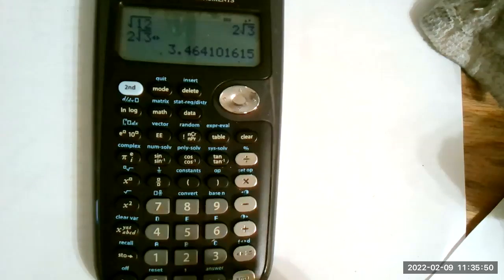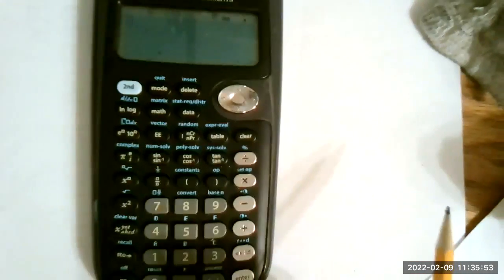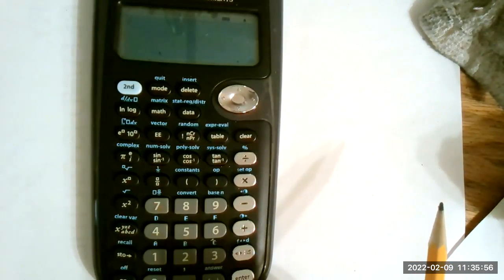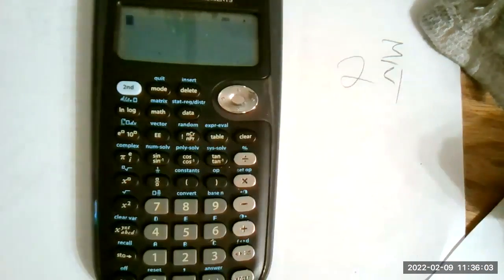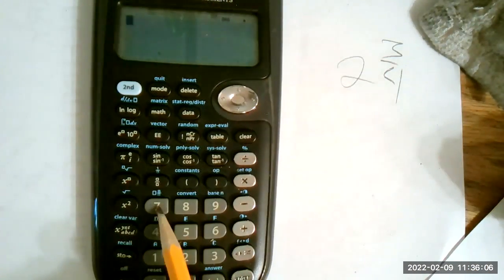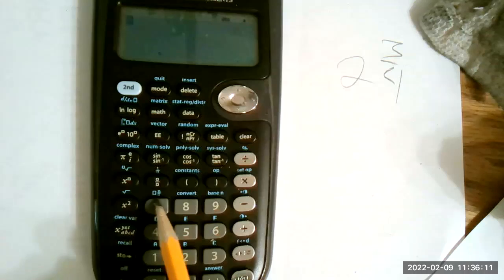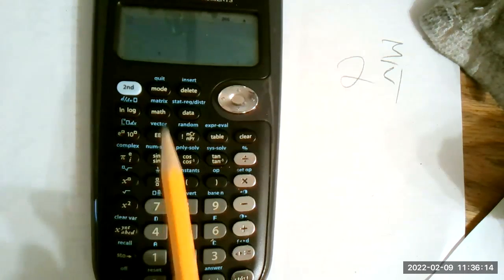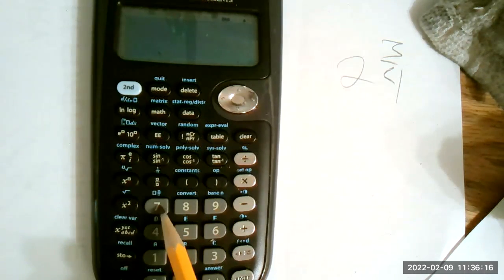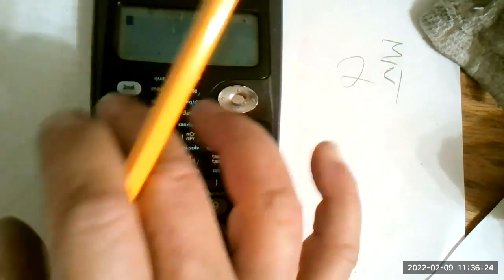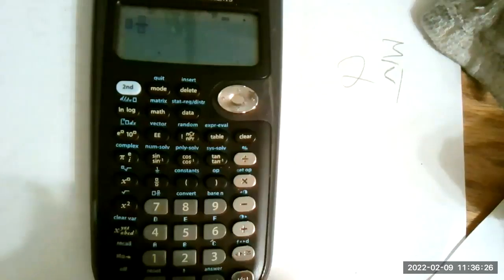Does everybody understand, let me clear it, how to input something like 2 3/4? It's right above the 7. Now this is a little bit trickier. Because it's in blue, you have to push the second key, then 7. That's what will activate that key, because it's right above the 7 but it doesn't have its own button.